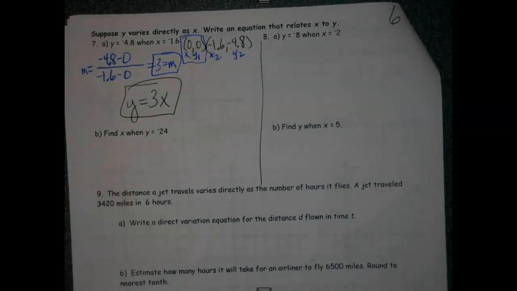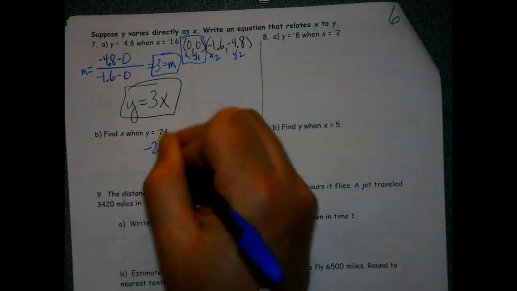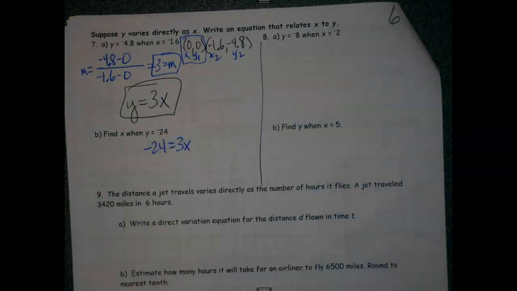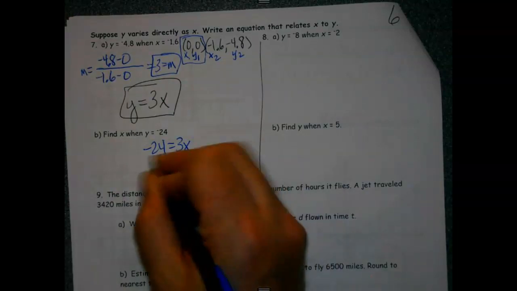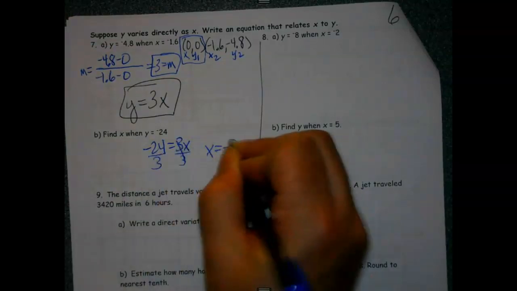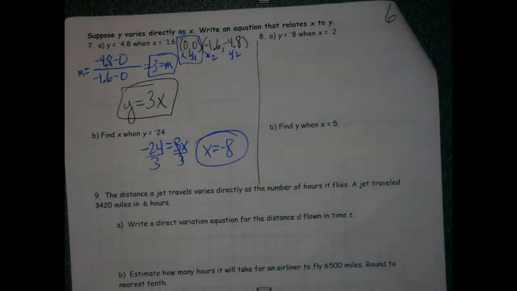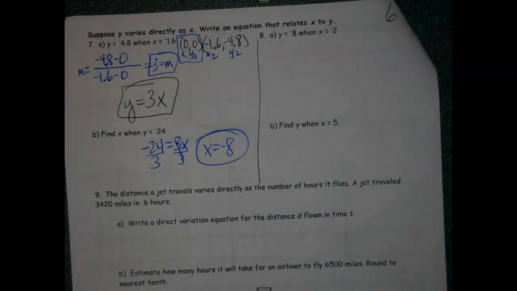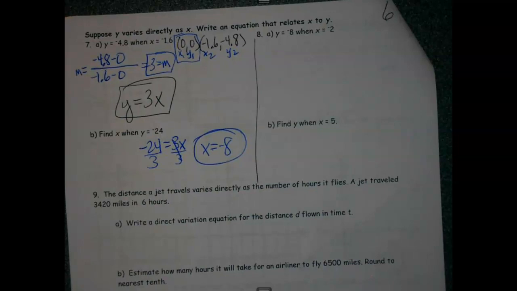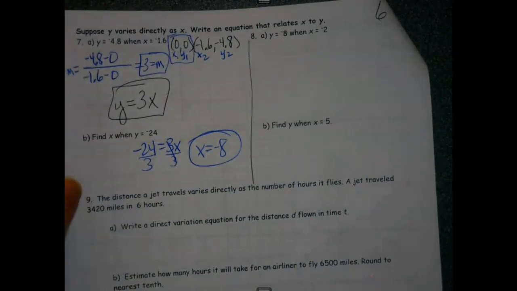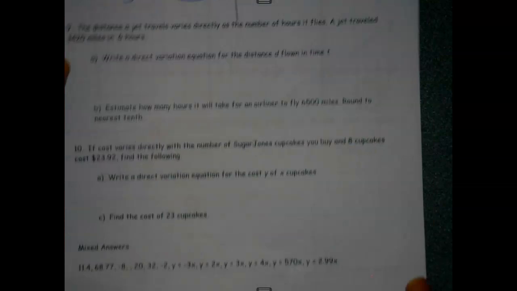Find x when y equals negative 24. One step. What's the one step? Divide. And we're there. One last one to play with. Except I'm not going to do the distance and time one because you have an example of that. I'm going to the cupcake one because we still can make this work.